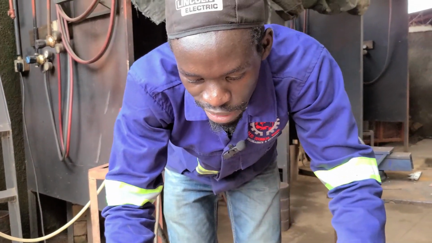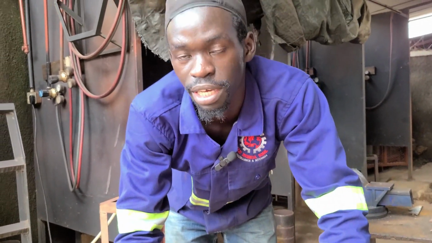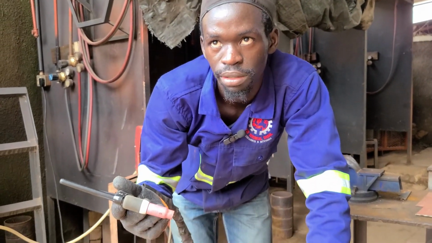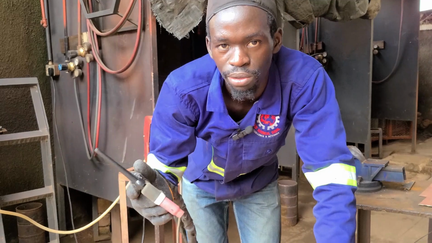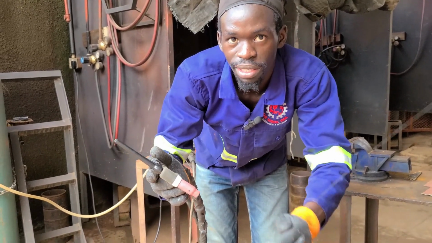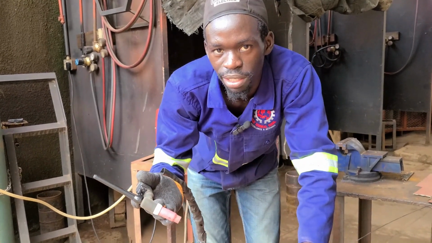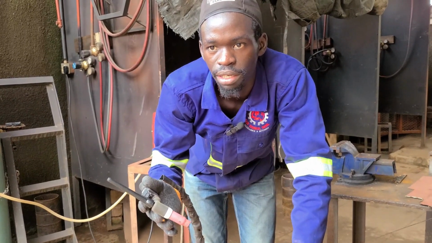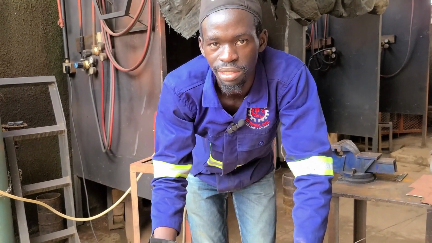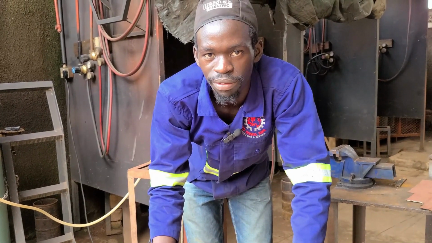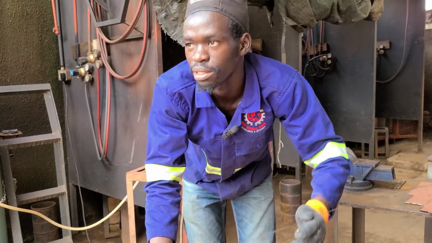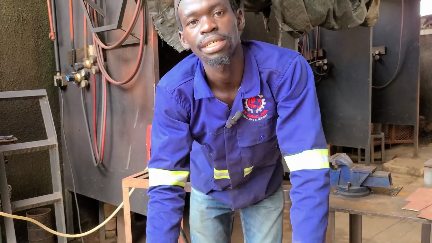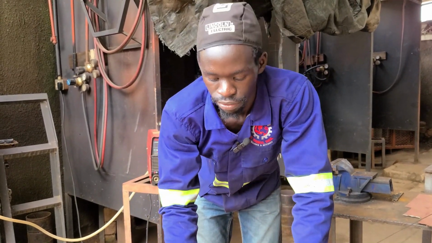And one major disadvantage of it, for example, out here in the open, since we're utilizing an inert gas, most times when air is blowing around, it tends to blow away the shielding gas, and you tend to get defects in the weld. So that is one major disadvantage. You can't easily use it out in the open. You always have to be in a place which is indoors. That is one major disadvantage of TIG.